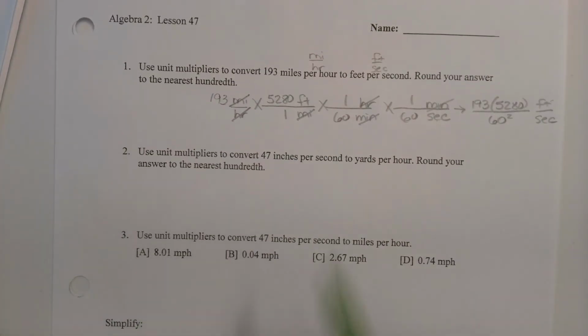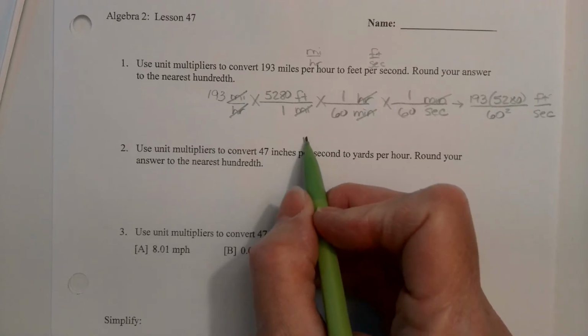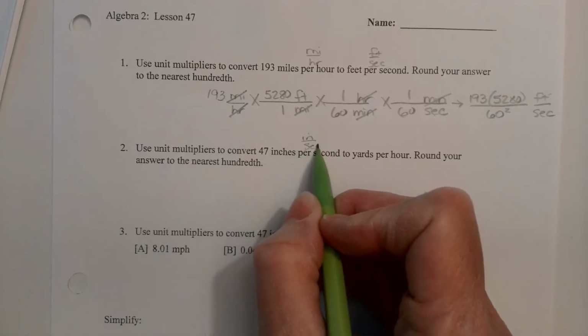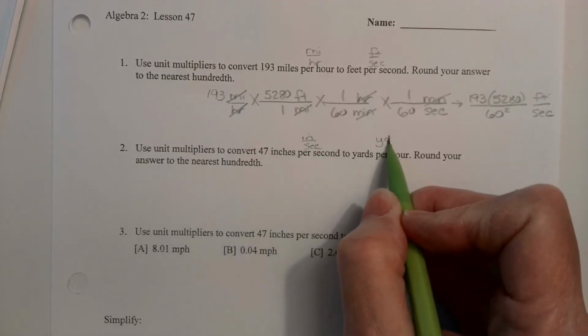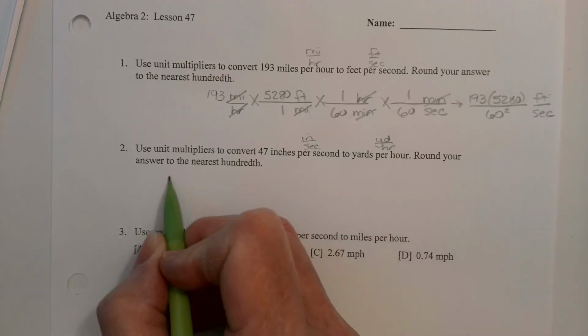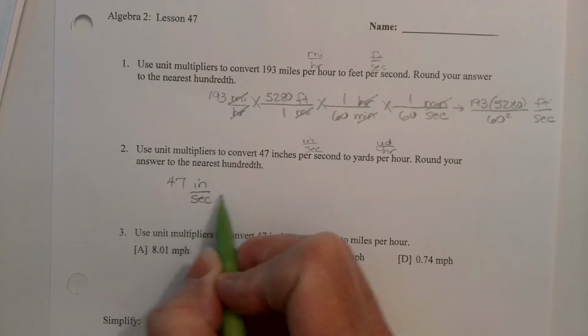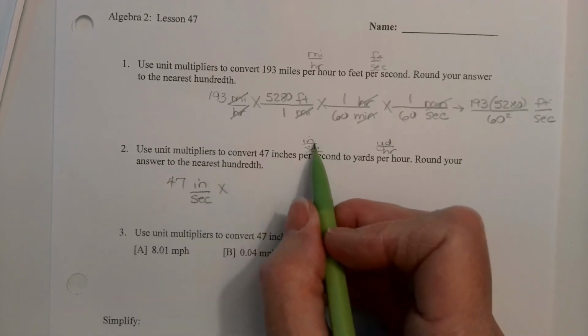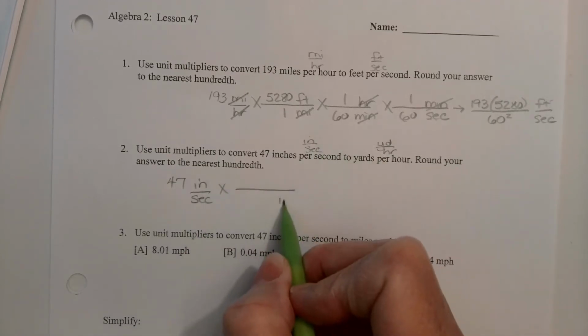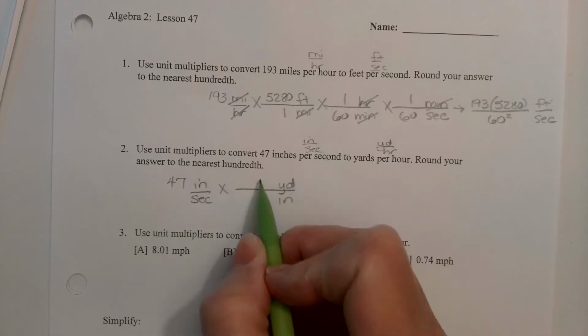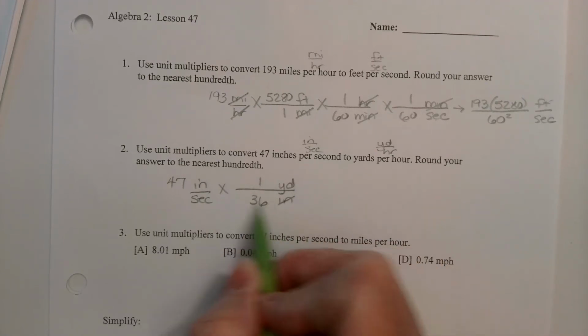So let's do another one. 47, and this is inches per second, and I want it to become yards per hour. So 47 inches per second. So the first thing I'm going to do is change inches to yards. And I can go directly there because I know that 1 yard is 36 inches.